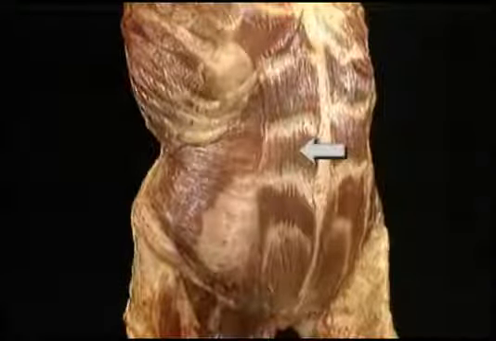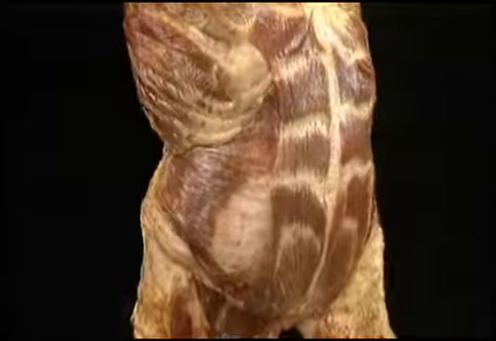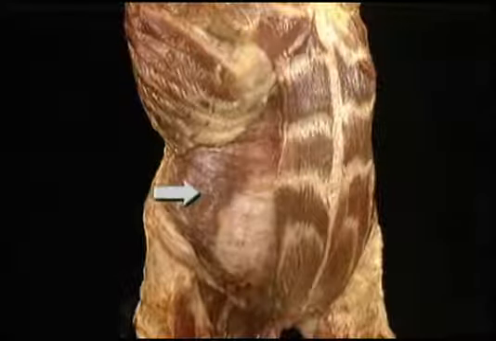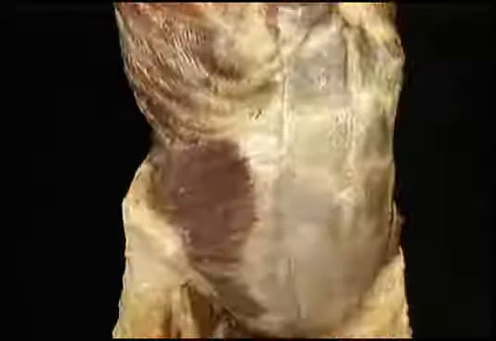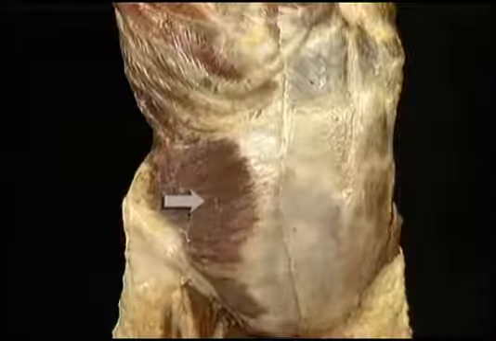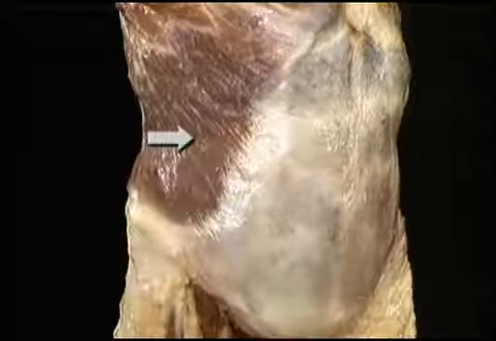Lastly, here are the rectus abdominis, transversus abdominis, internal oblique, and external oblique muscles.